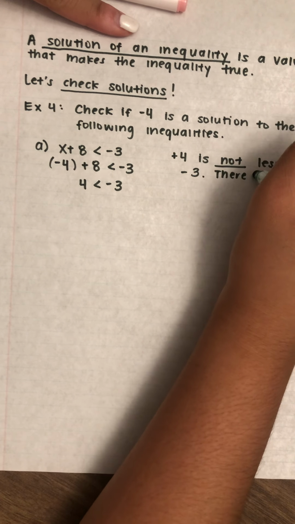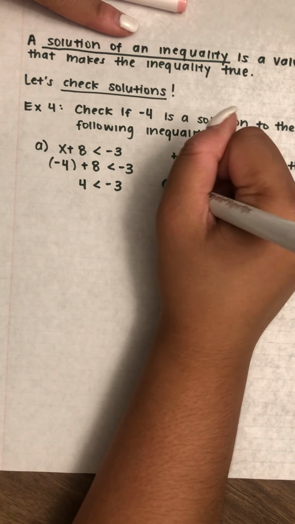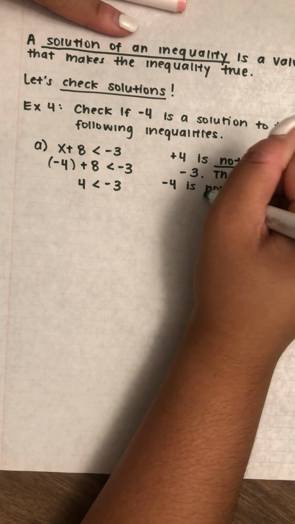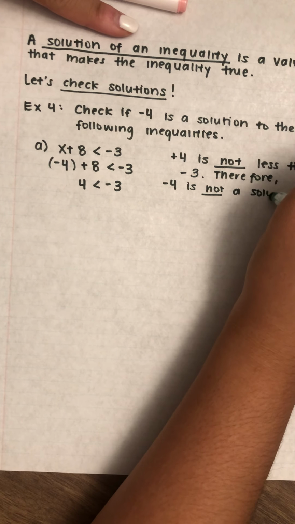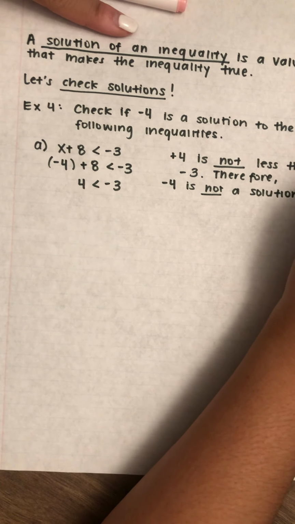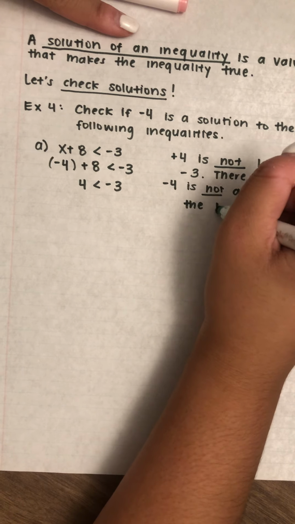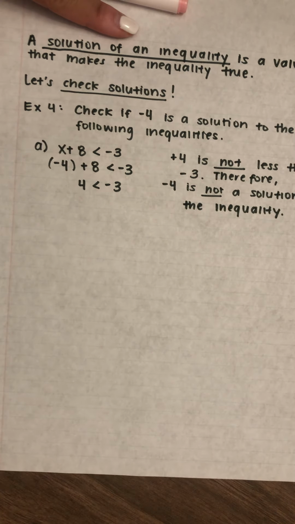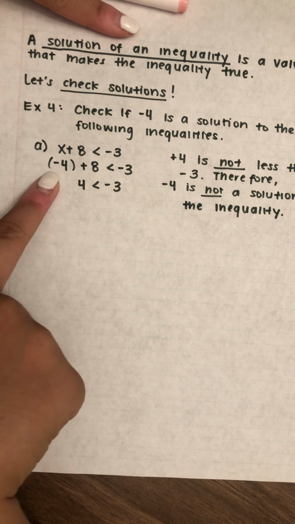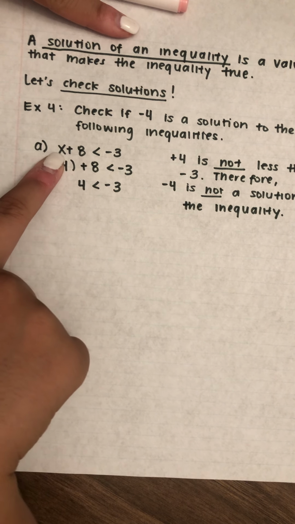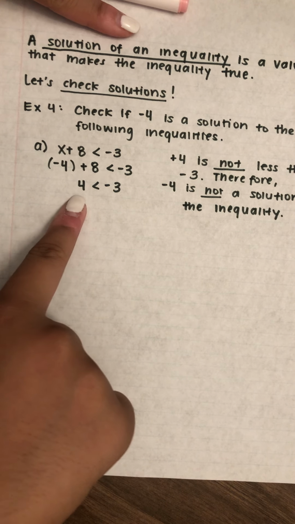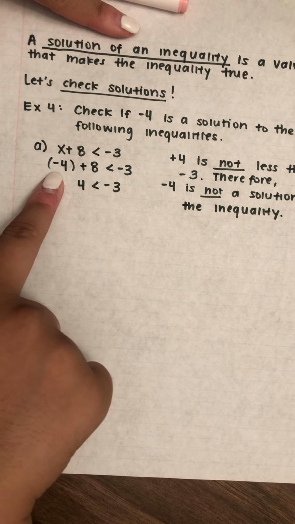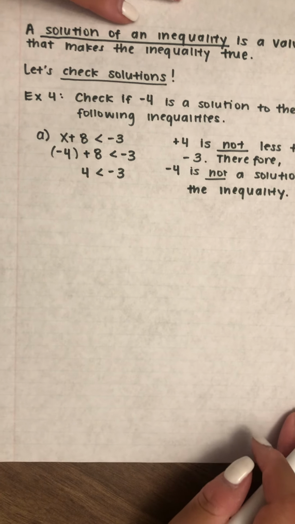Therefore, negative 4 is not a solution to the inequality. So when I plugged negative 4 into the inequality, it gave me a statement that is not true. Therefore, negative 4 is not a solution to that inequality.